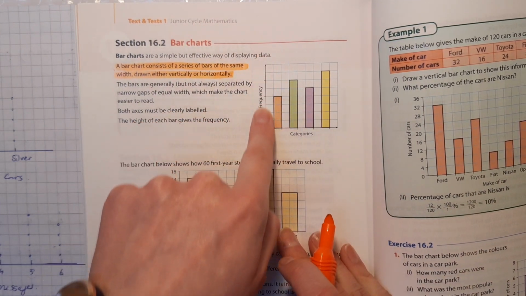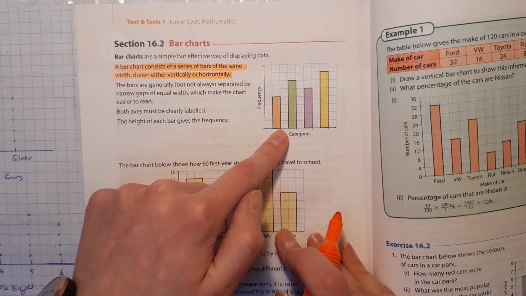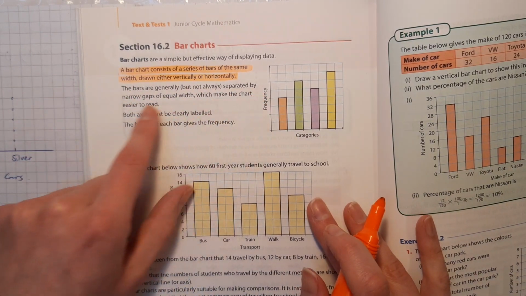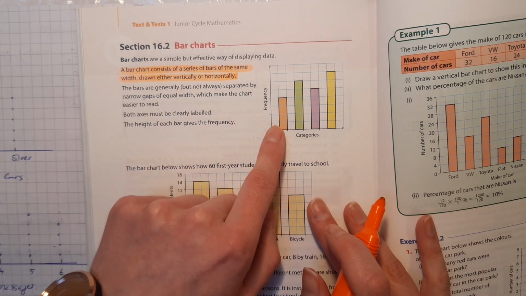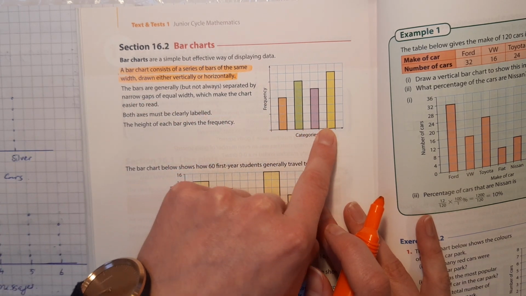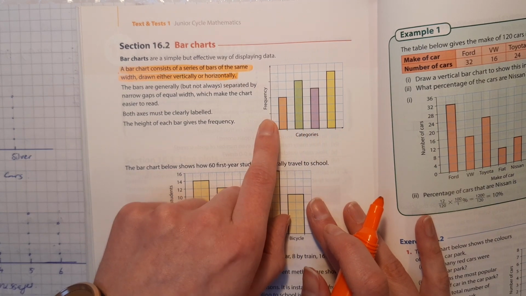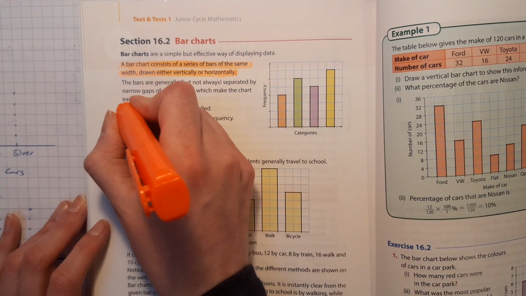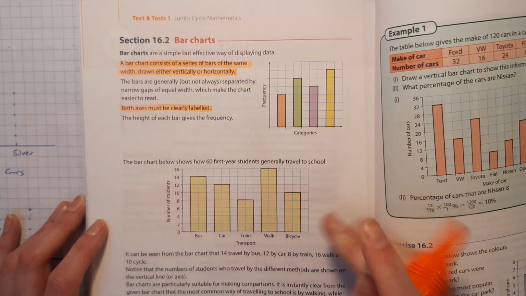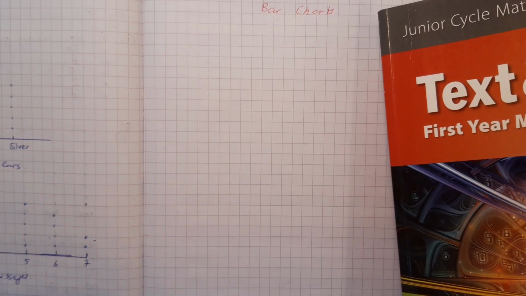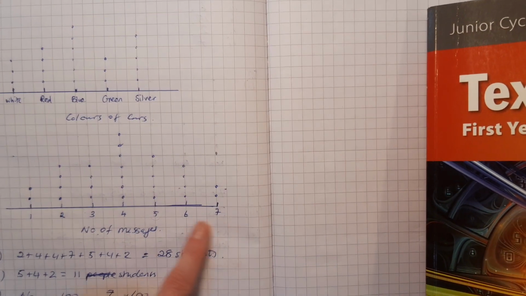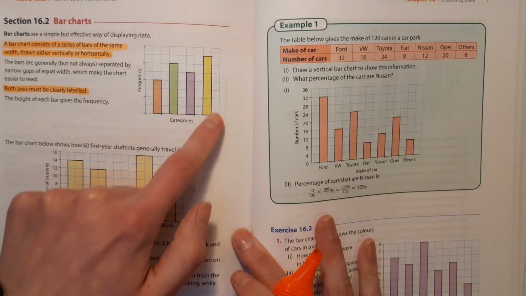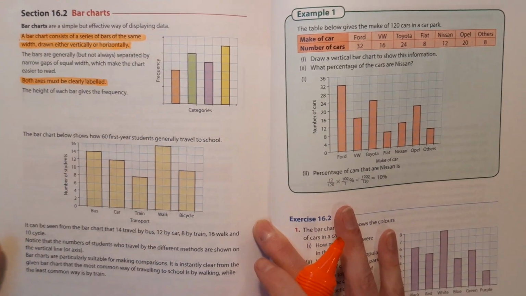Frequency means the number of times it comes up, and the categories might be talking about the object that's involved. So the bars are generally, but not always, separated by narrow gaps of equal width. So you keep a gap in between them and make sure they're equally spaced, and make sure the bars themselves are equally spaced. Both axes must be clearly labelled. So you would have seen when we were doing the line plots a moment ago, we only really had one axis, so we labelled that. So in this, we have to label both sides. Okay, that's all that's saying.